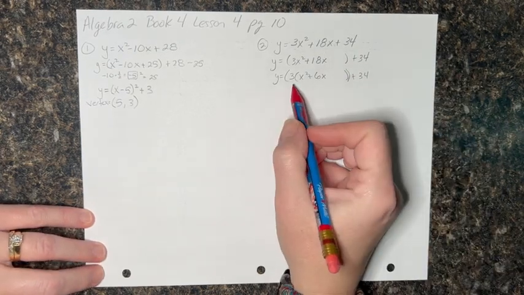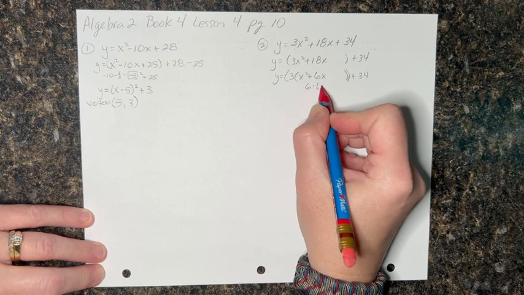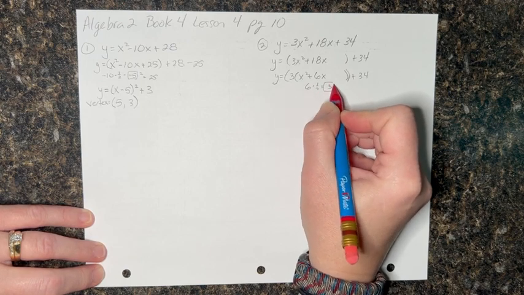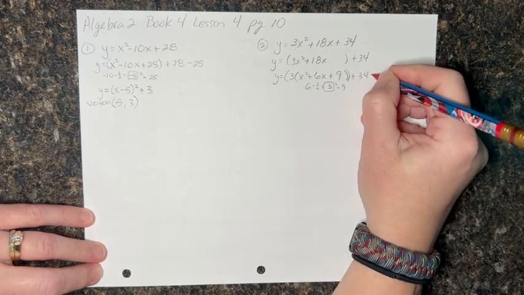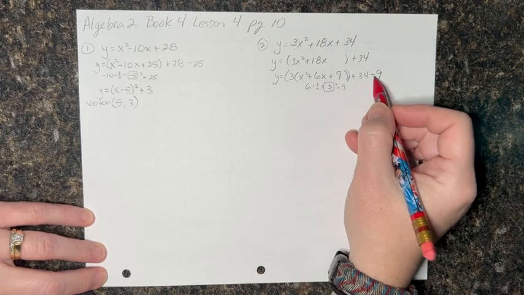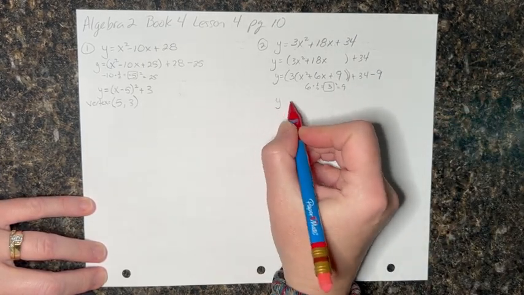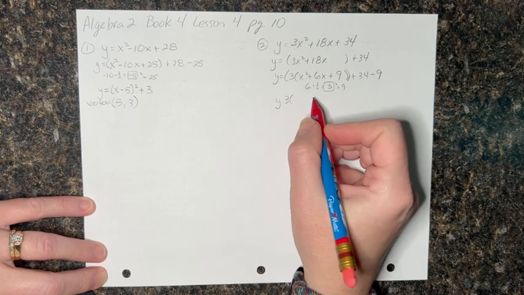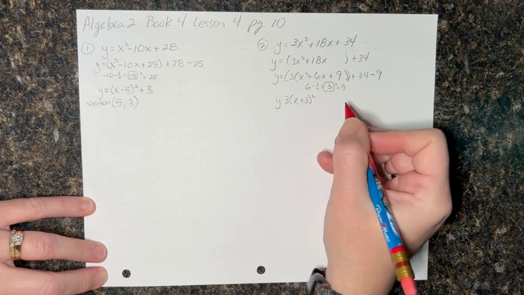Okay. So now I need to complete this square. 6 times 1/2 is 3. 3 squared is 9. So I'm going to add 9, but then I'm going to subtract 9, so 0 in the form of 9 minus 9. So now I know I can write 3 times x plus 3, the quantity squared.